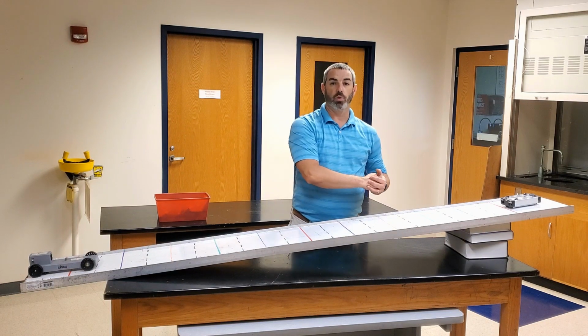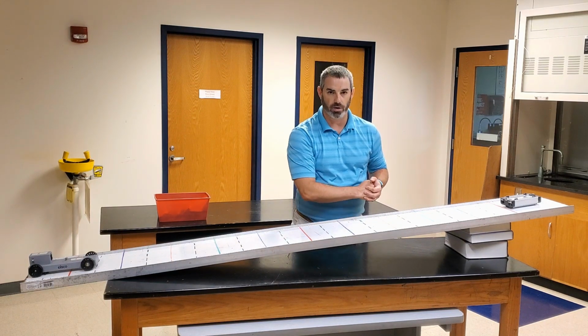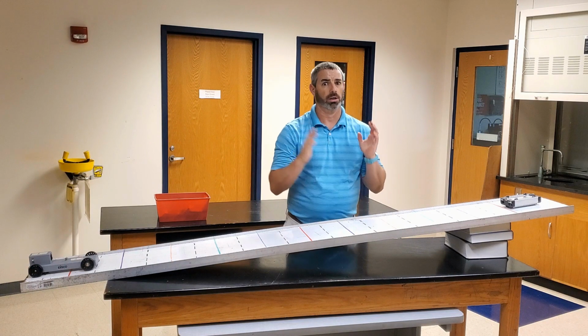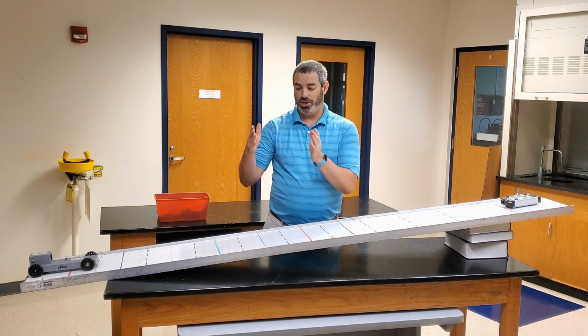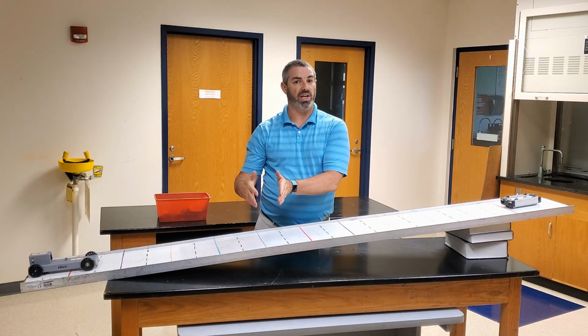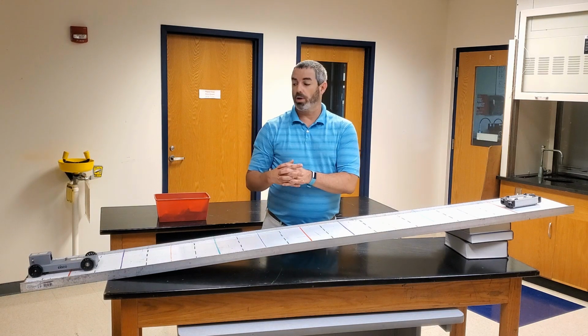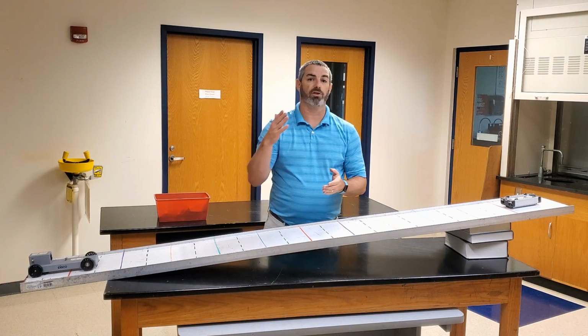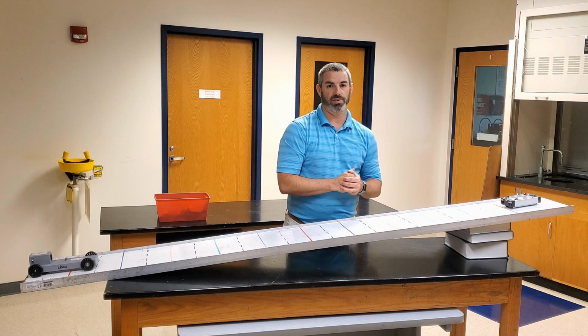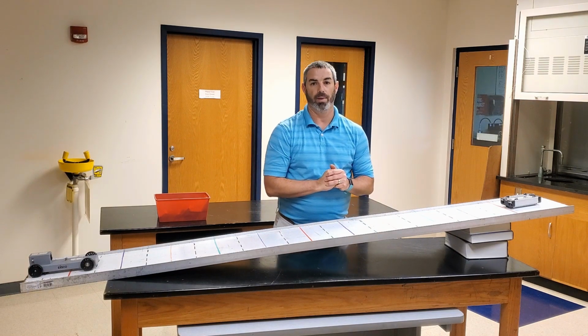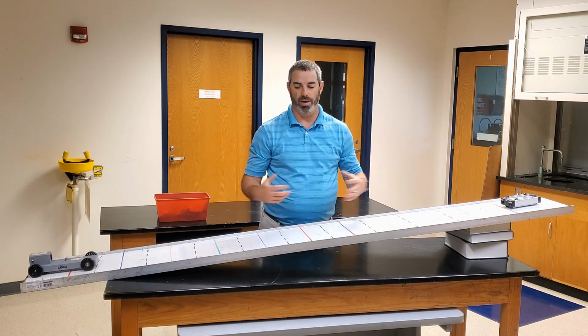Your grade is going to be based on your percent error. Ooh, percent error. Which means we're going to actually run this and collide it, and we're going to see where they actually collide versus where you calculated that they would collide using your mathematical models or graphs or other methods.